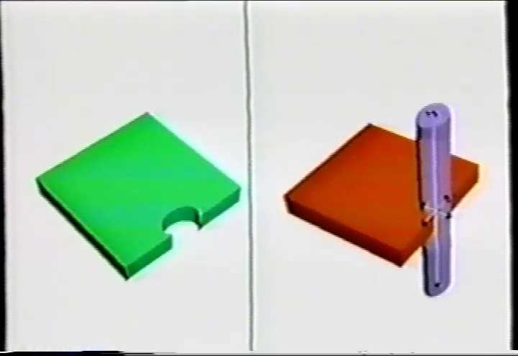In this example, we define cylindrical holes inside a flat block.